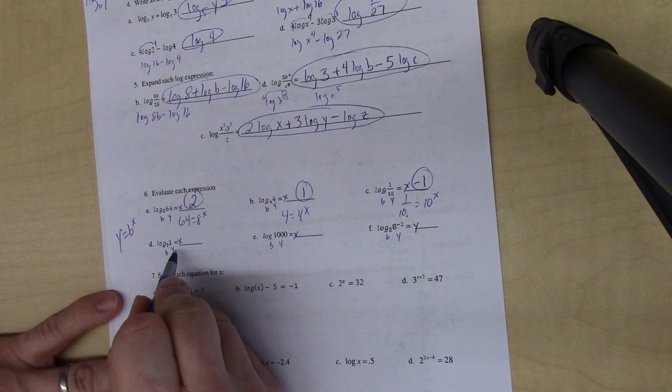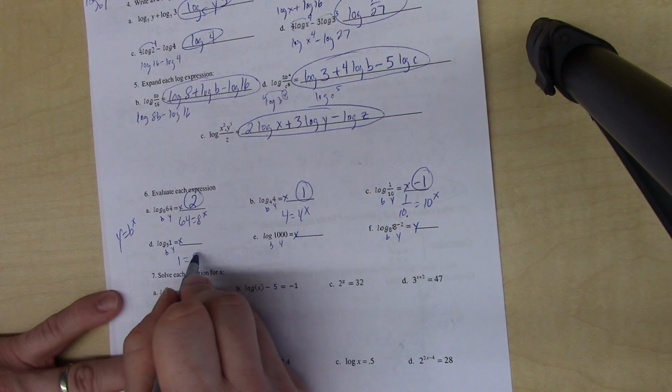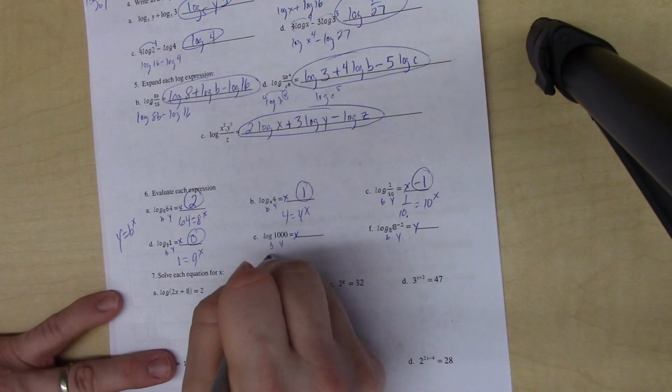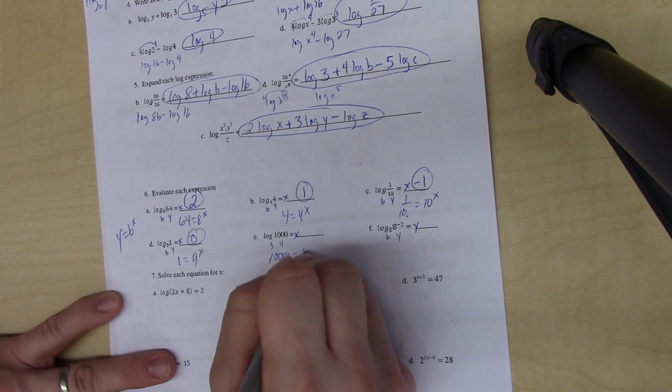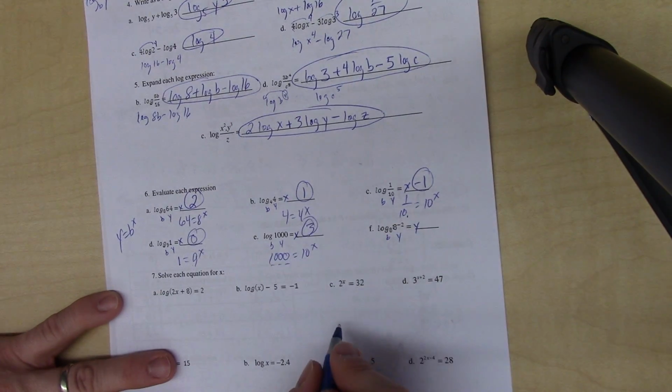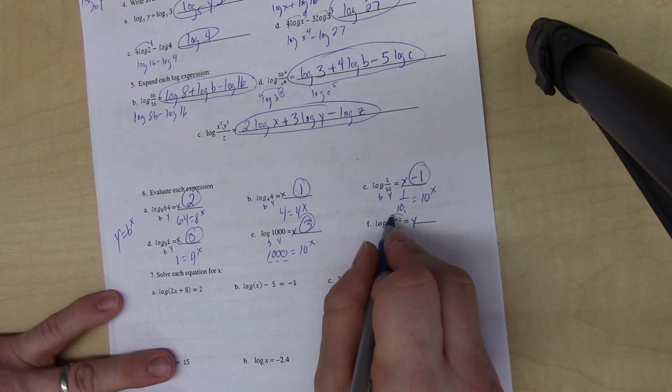Okay? This would be 1 equals 9 to the x power. And anything to the 0 power is how I get 1. Got to know it. The rule for tens is you count the zeros. There's 1, 2, 3, so the answer is 3. Simple as that. And this one is amazing how many people struggle with this.